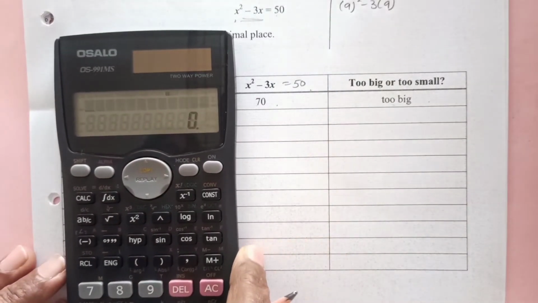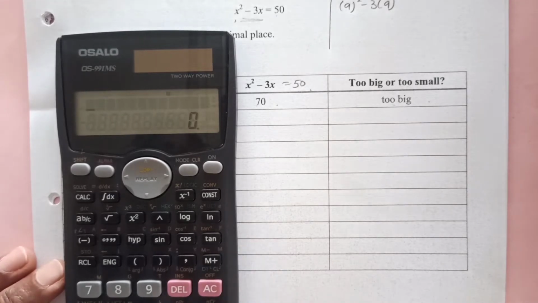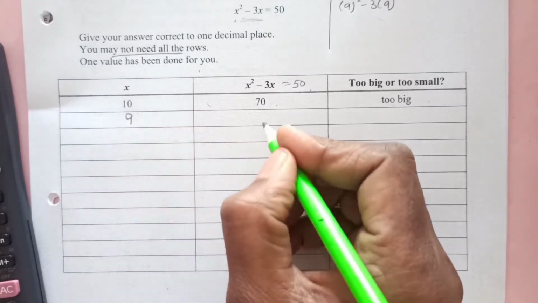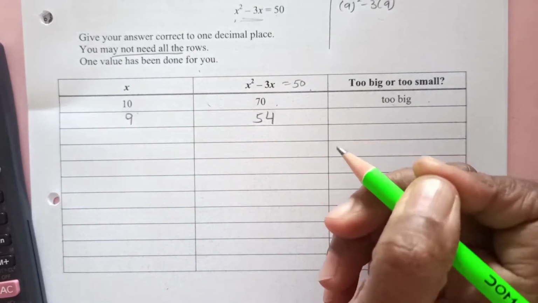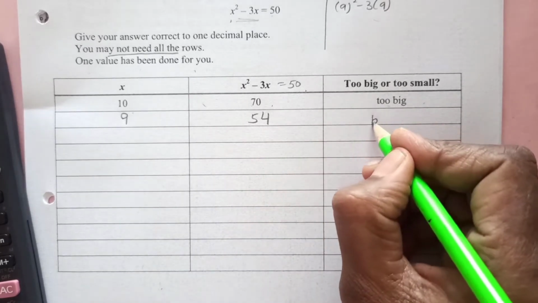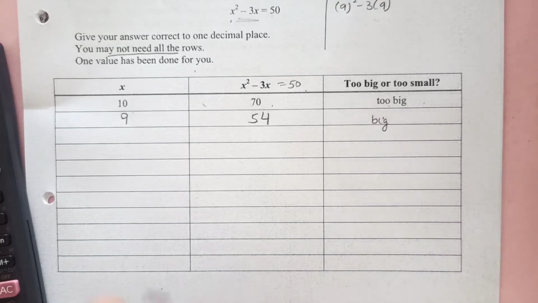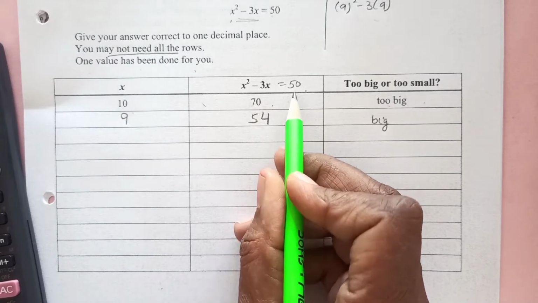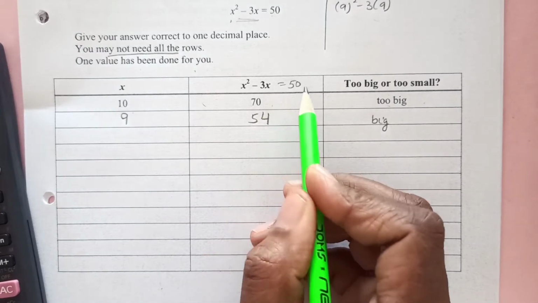9 squared, minus 3 times 9, which is 27. So this is 54. So when x is 9, this is 54, which is again big. It's not too big, but still it is big, right? So now we will take a lower value because we need the nearest value to 50.